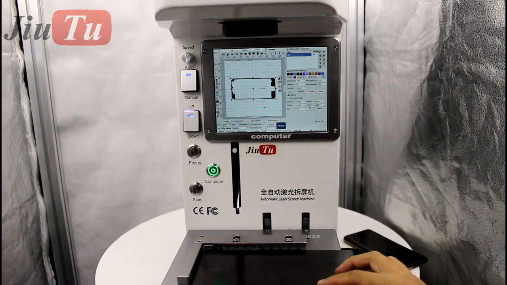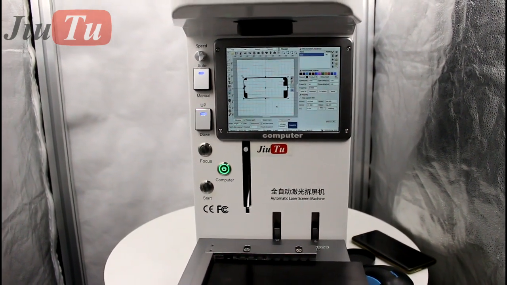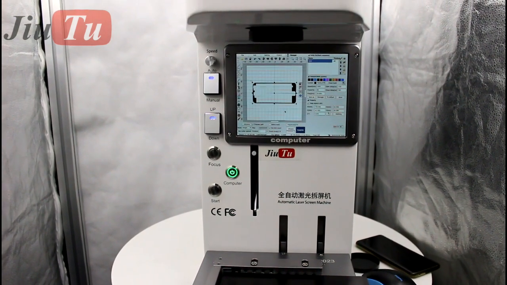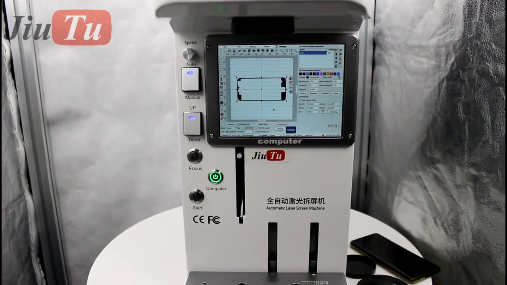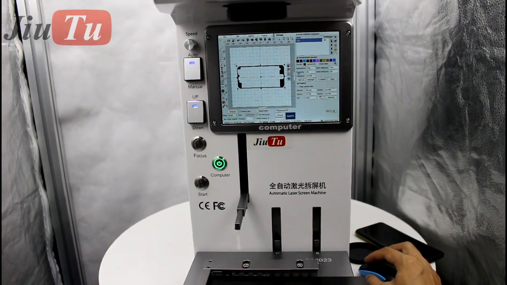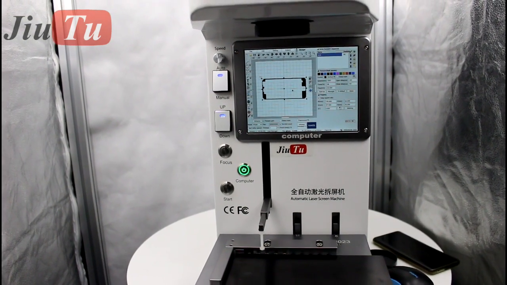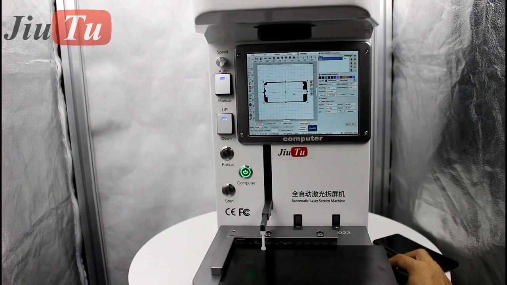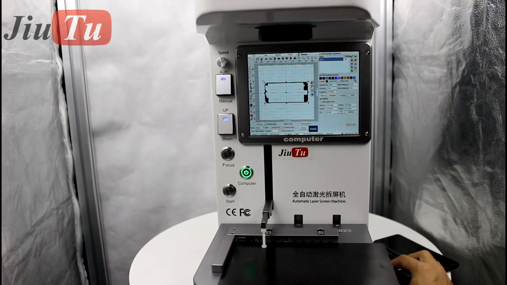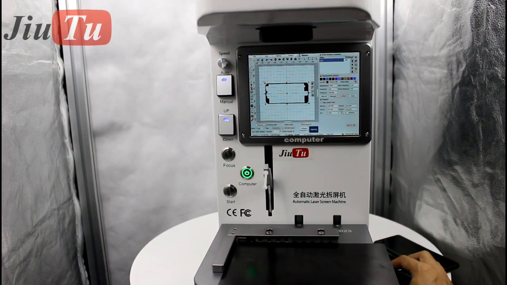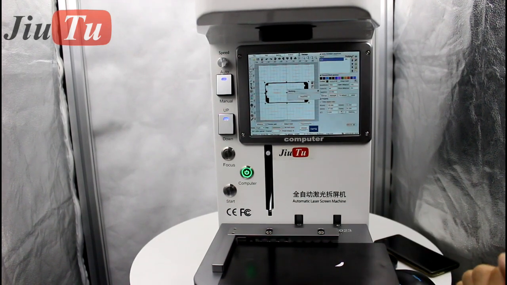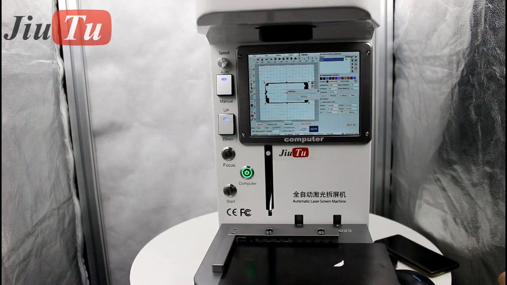It's focus. So it is the same as the previous model for this one. The difference is that this one is using the new marking system. And also it has one most important characteristic. It is that you can connect this system with your mobile phone. So it is more easier for you to operate. Okay. Now it start to laser.